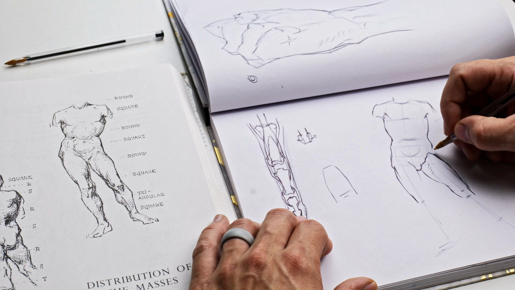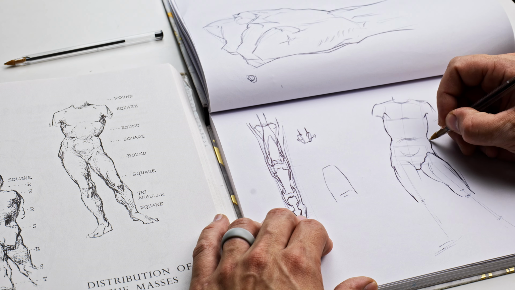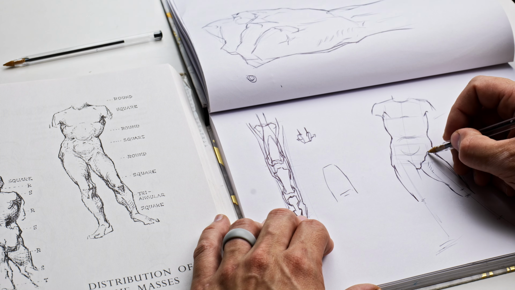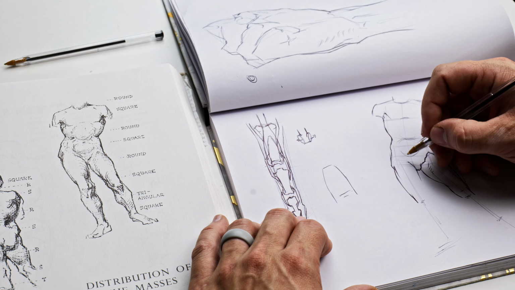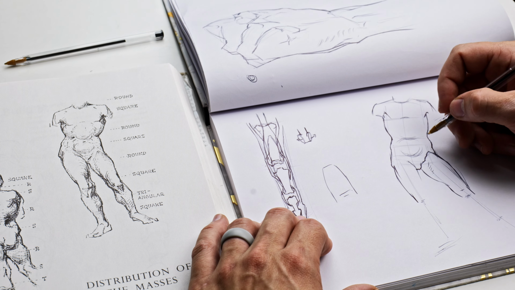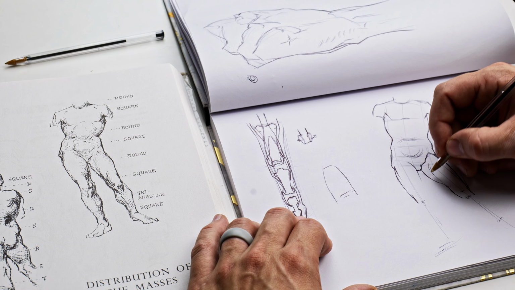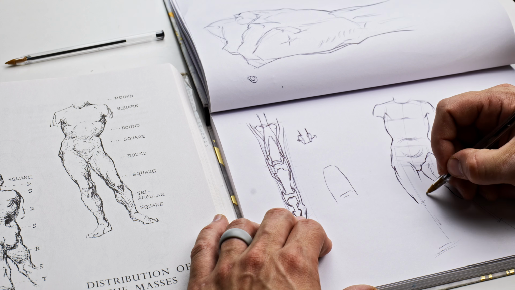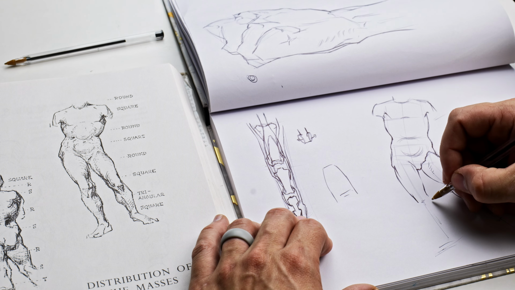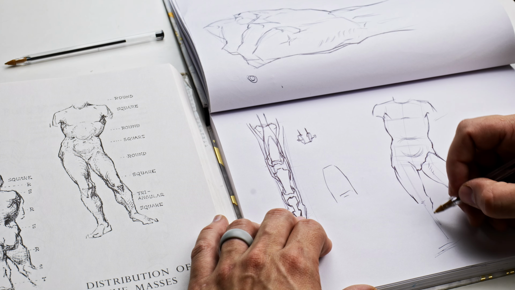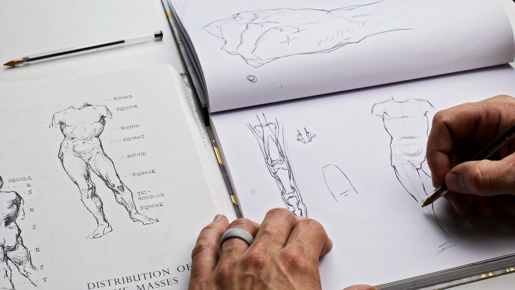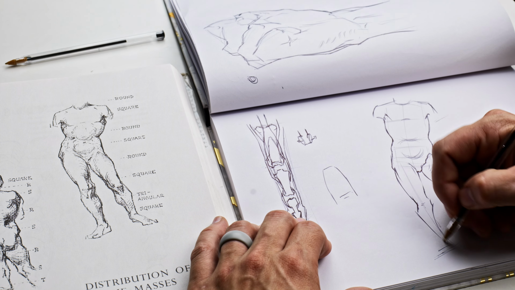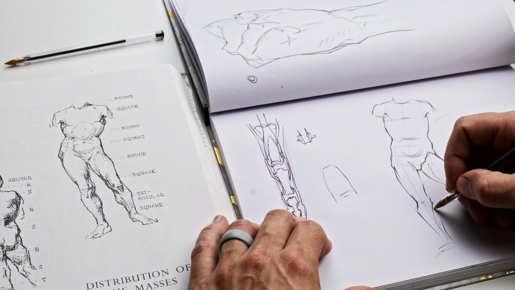Because these sketches are just practice, and they're just something to get us thinking about what he is seeing that we're typically missing that makes his drawing so much more interesting, so much more knowledgeable than what we are doing. And he'll have a form coming out for the calf.